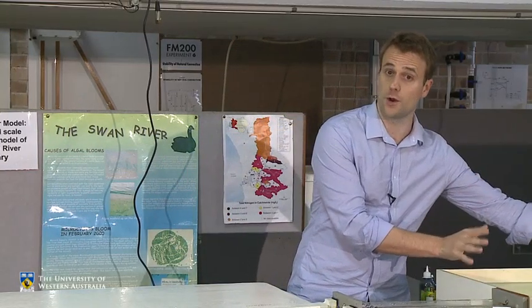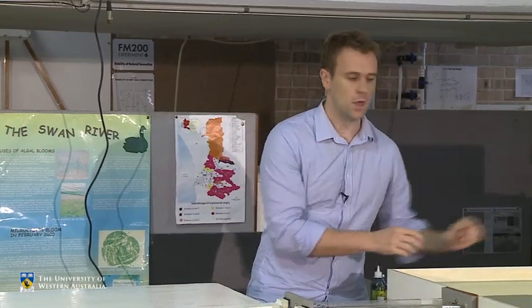So here we have the river, and here we have the ocean water, which we will now make salty so that its salinity matches that of real ocean water. And we'll also add some blue dye to it so that when it enters the model, we can quite clearly visualise it. What we're trying to do here is make measurements in the model and use our understanding of fluid mechanics to infer the values of those parameters in the real Swan River.